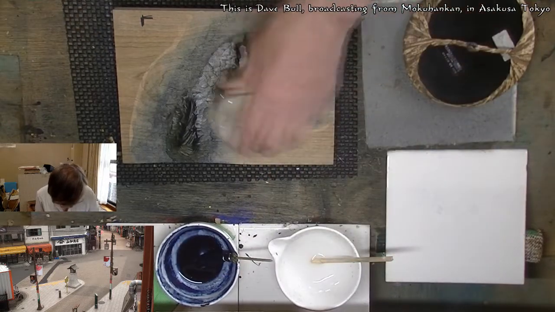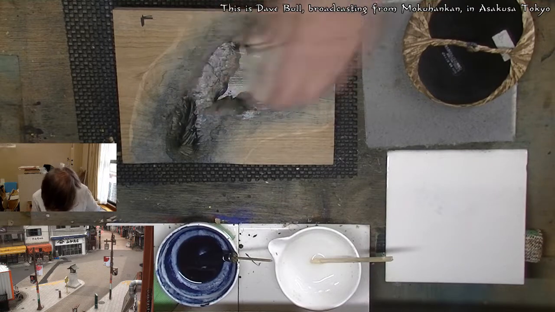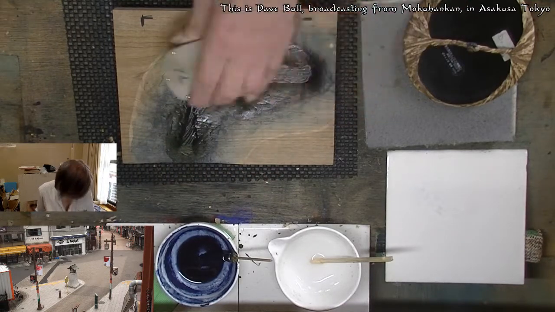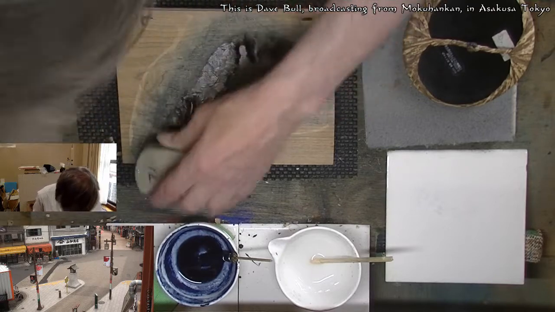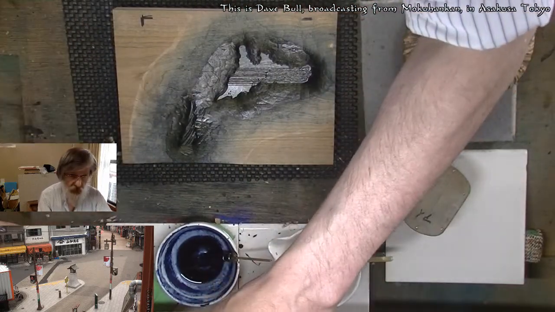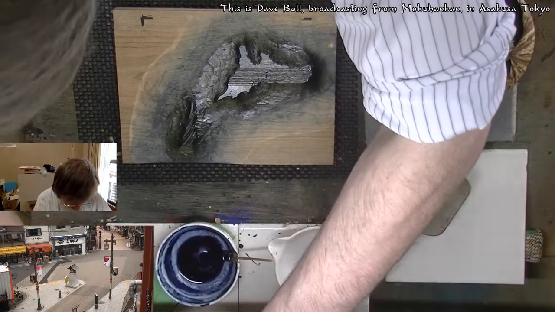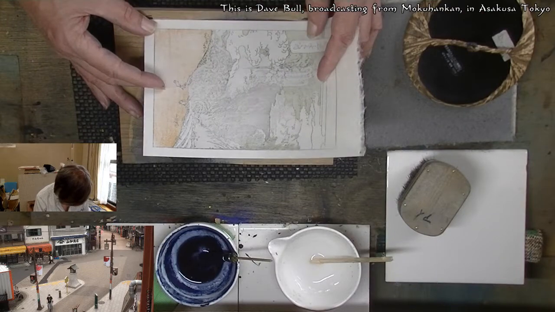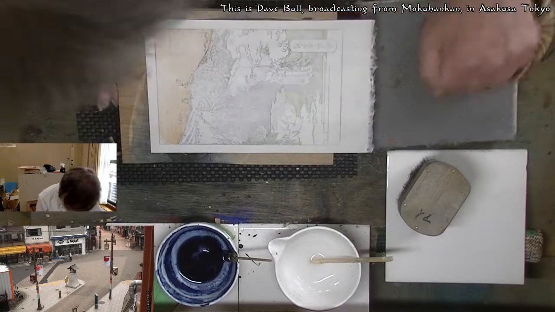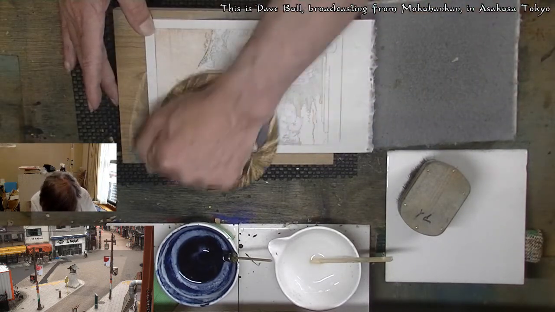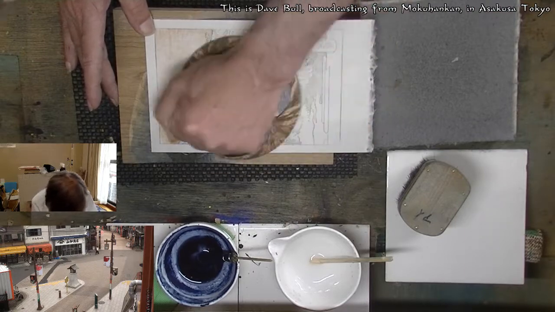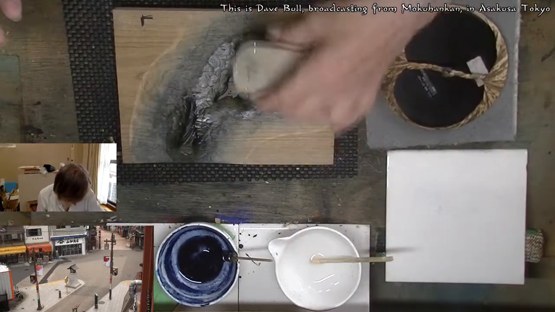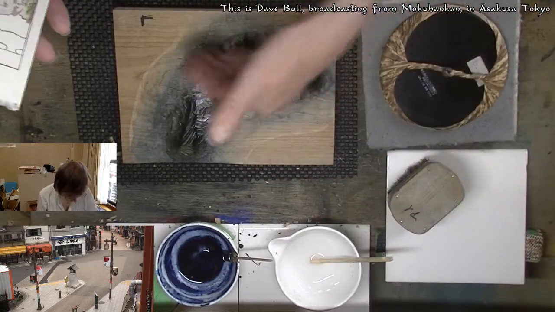How often do the blocks need replacing? Any given block will do, generally, many thousands of prints. The wear on a block doesn't come from this part, from the rubbing. The wear on a block comes from brushing the pigment out. It's abrasive on the wood.